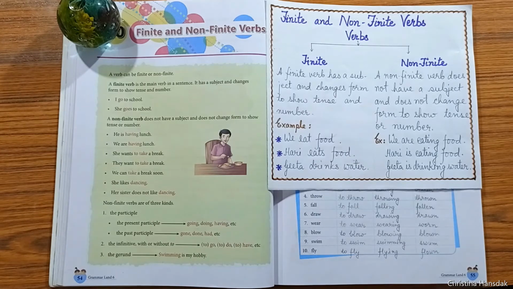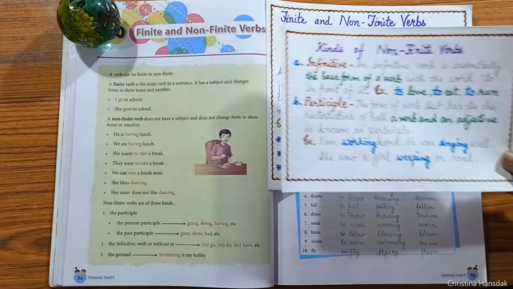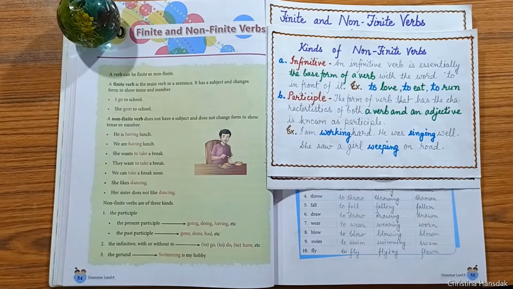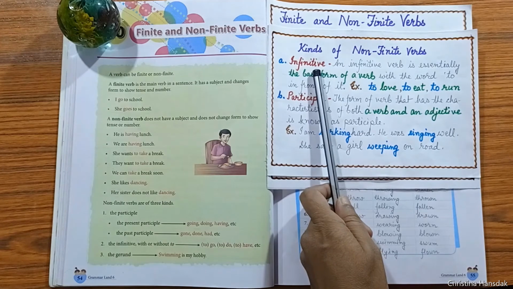Now, let us have a view of the kinds of non-finite verbs. There are three kinds of non-finite verbs. Number A, infinitive.